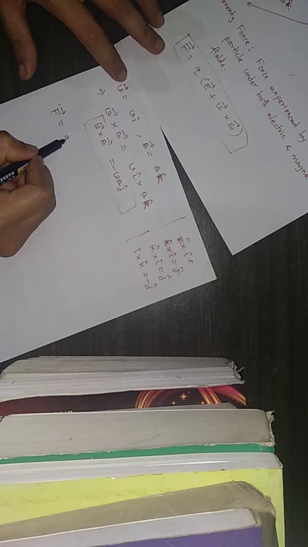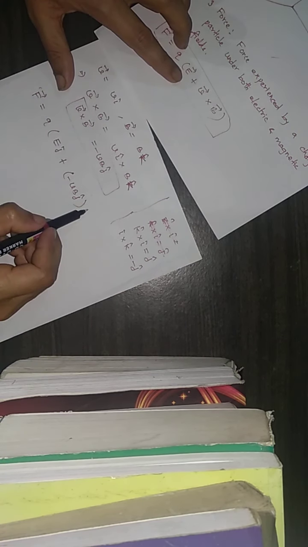Therefore, what does our total Lorentz force look like? It looks like Q times E along J, plus V cross B, which is minus VB along minus J. So F will give us Q(E minus VB) along J direction.